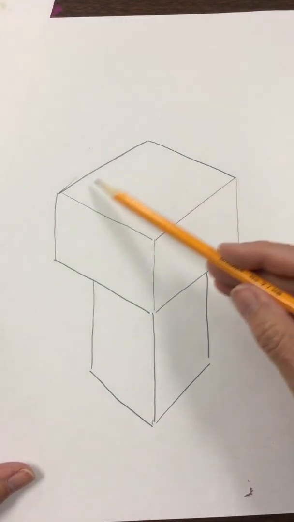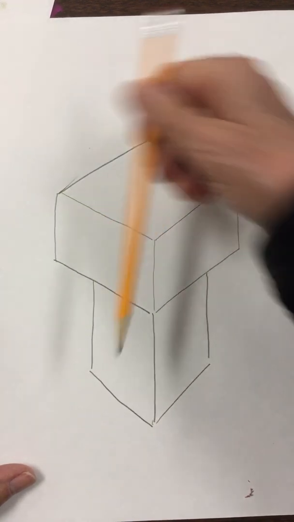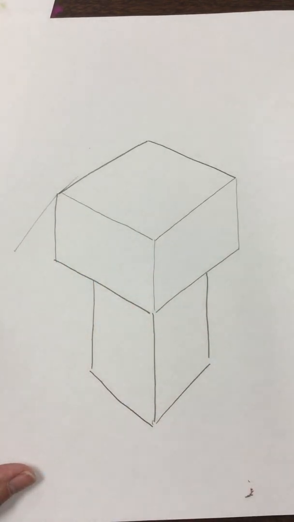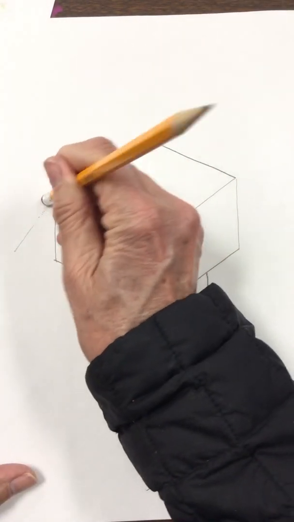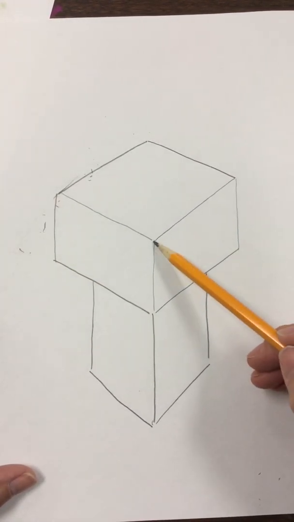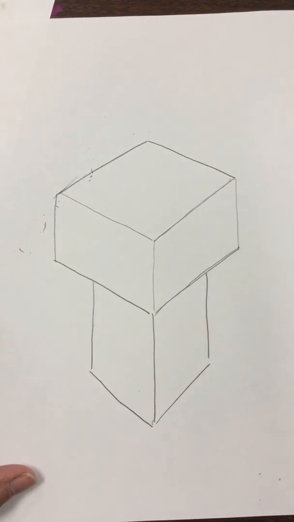Remember, this is a foreshortened square. Your lines must come straight down. Remember, if you go out like this, that's not right. You have to come straight down. Again, look, this line and this line are parallel.